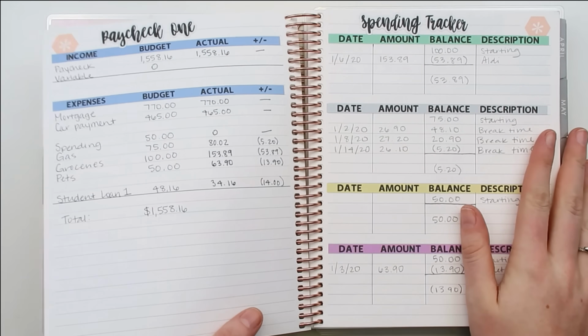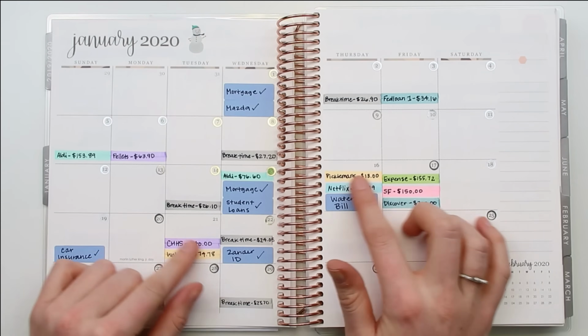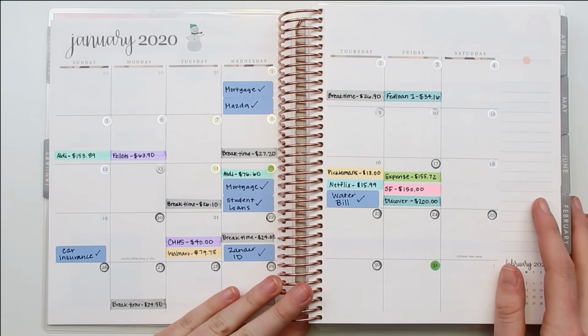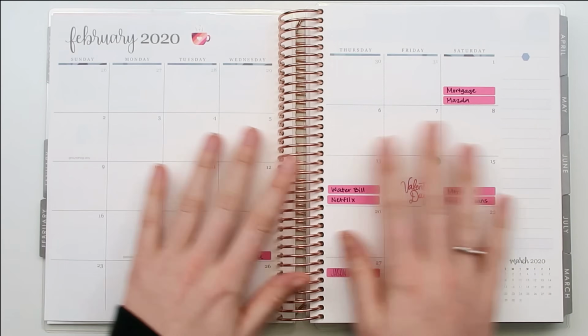This just streamlines it for me, and I don't want to go through the trouble of making all these different stickers. I like just using my highlighters. It's really quick and easy for me. So that is kind of how I set this up.